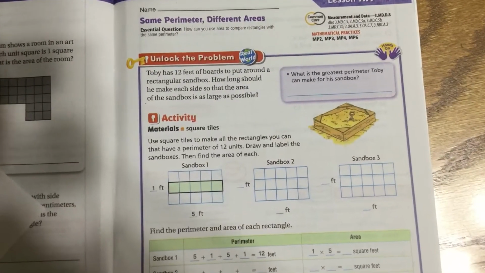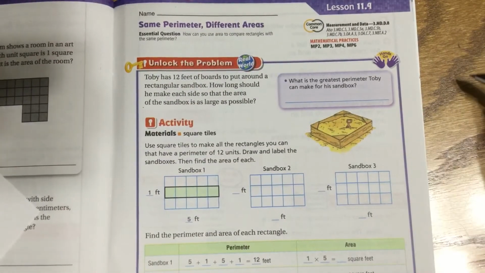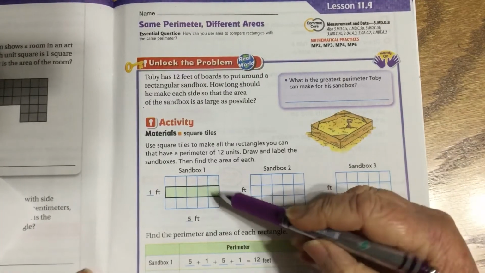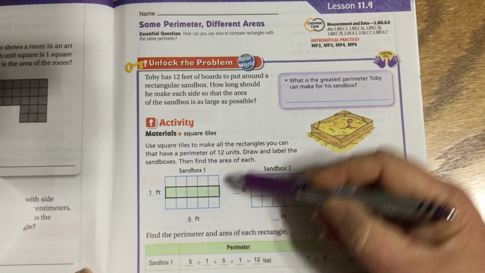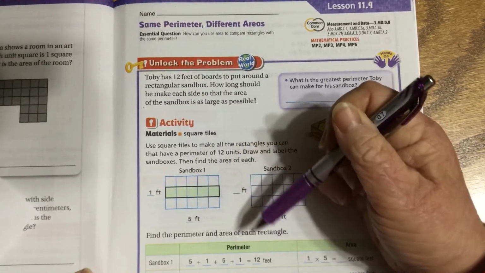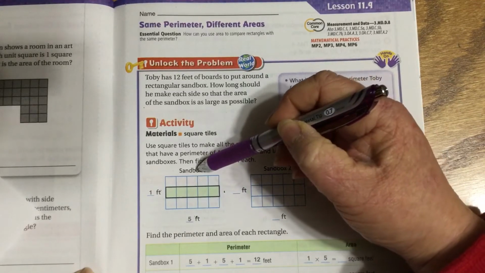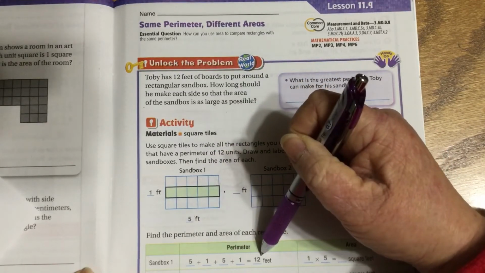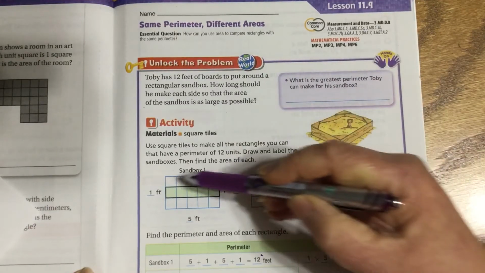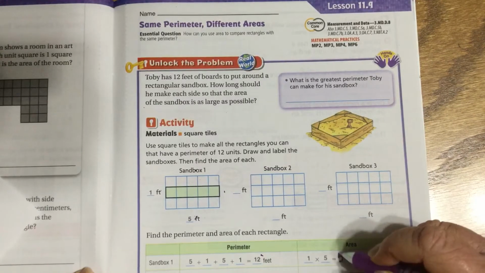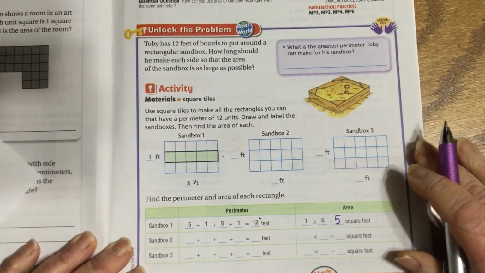Looking at our first problem, Toby has 12 feet of boards to put around a rectangular sandbox. How long should he make each side so that the area of the sandbox is as large as possible? Now here's example number 1. He made it 1 foot by 5 foot. So that means it's 1 plus 5 plus 1 plus 5, or a total of 12 feet is the perimeter. But when I multiply 1 times 5 to get the area, it only has an area of 5 square feet.